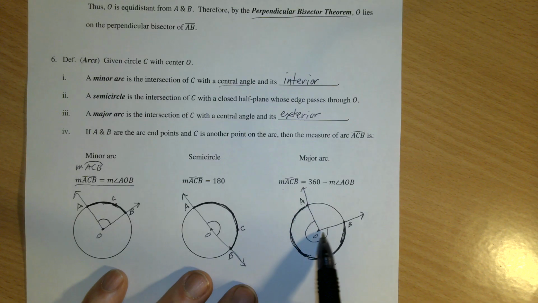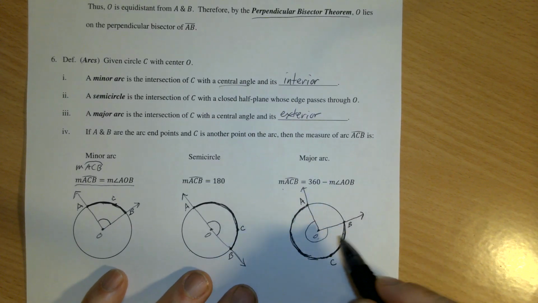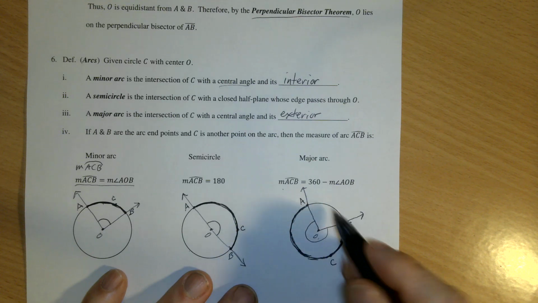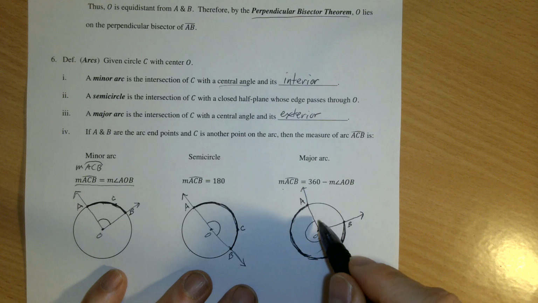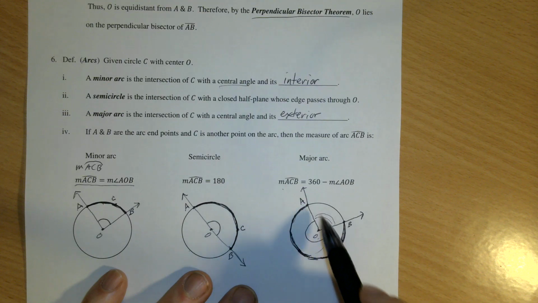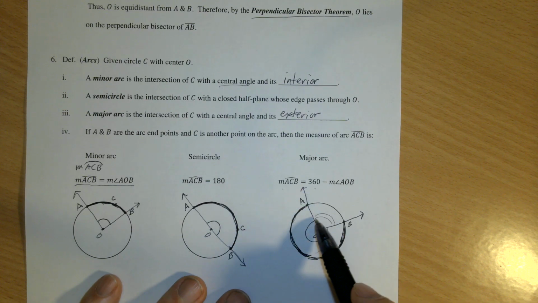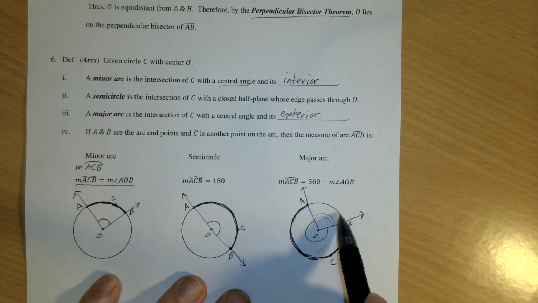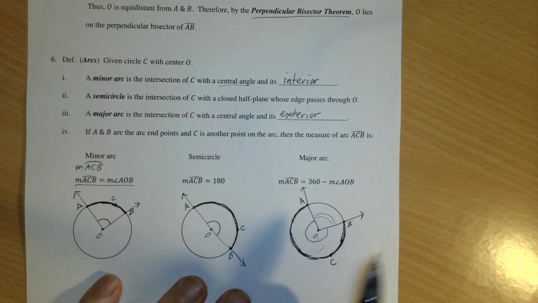And how many degrees is that? Well, it's simply 360 degrees, which would be the complete circle, minus whatever this angle AOB is. 360 minus the small angle, or you could say minus the measure of the minor arc, this arc right here.